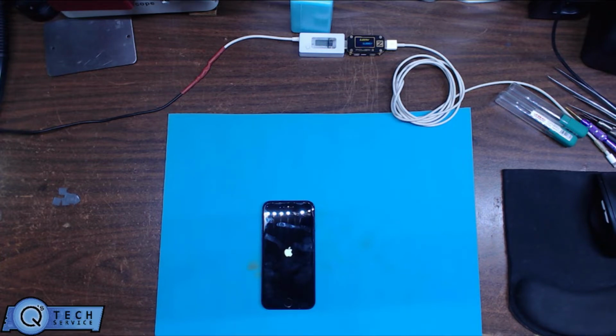I could not deal with my phone taking this long to boot. Alright, should boot any time here.